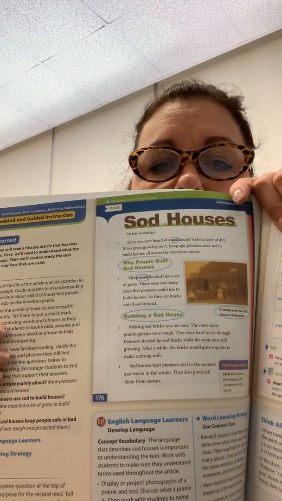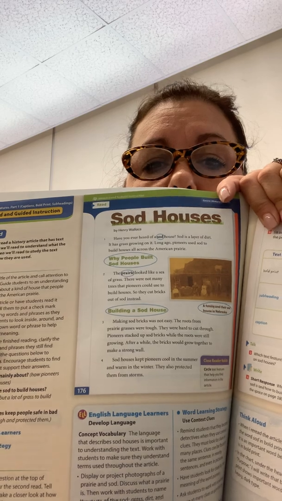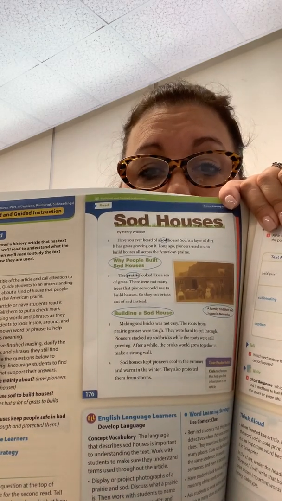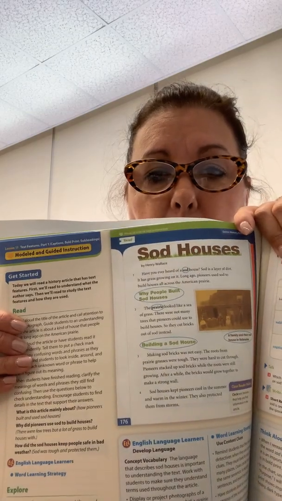Sorry about that. So in my book, these are some features that are circled. The bold words, the headings, the caption, all important things that tell you as a reader, I want to stop and take a look at that word. I want to look maybe at that word more closely, prairie or sod. When I look at this picture in my book, that's a family in Nebraska. It's telling me about the family.